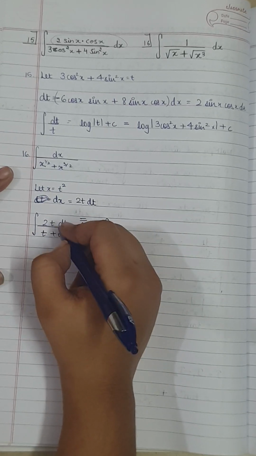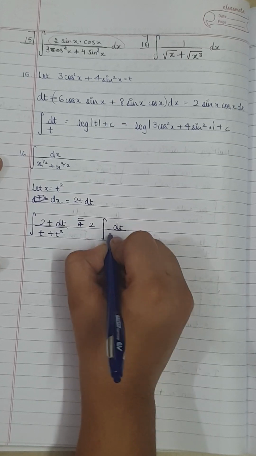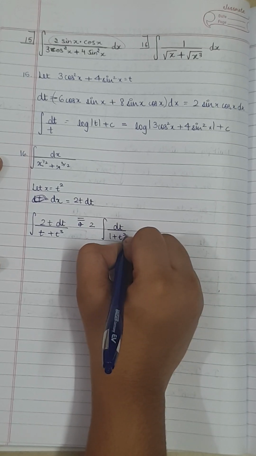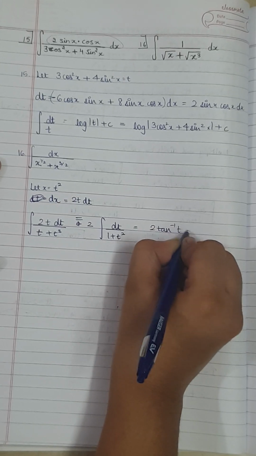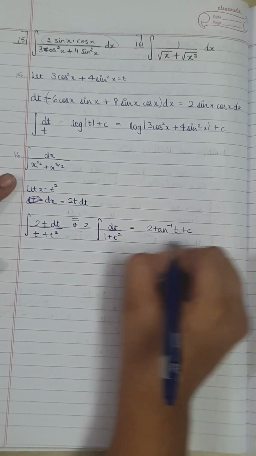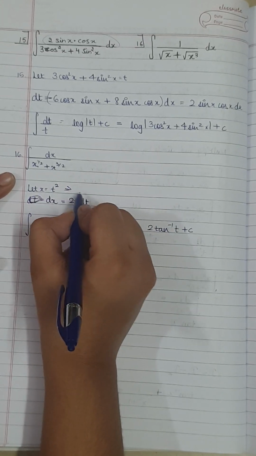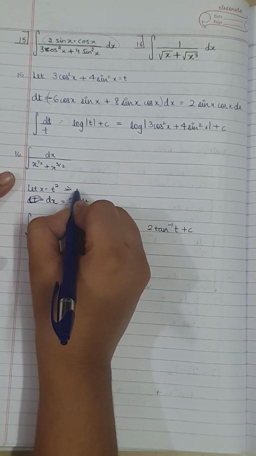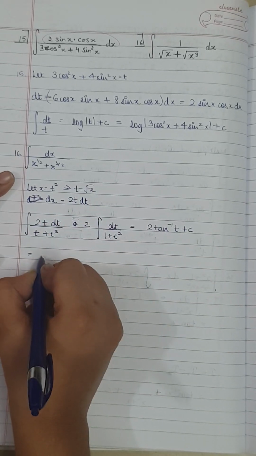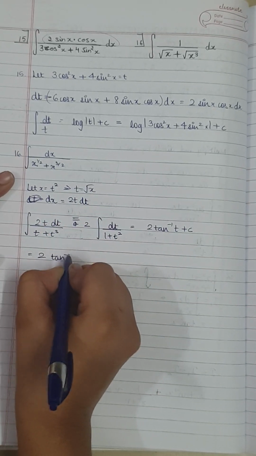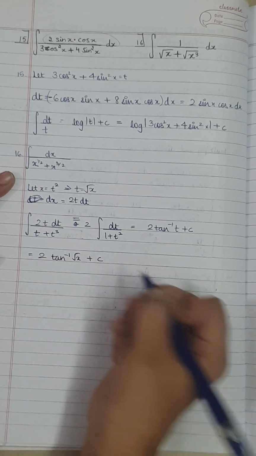Integral. So multiplying and dividing by t, what you get is dt upon 1 plus t square. Now the integral of 1 upon 1 plus t square is tan inverse t, so you have 2 tan inverse t plus c. Now resubstituting what you had instead of t, since x equal to t square, you get that t is equal to under root x. So the answer is 2 tan inverse root x plus c.